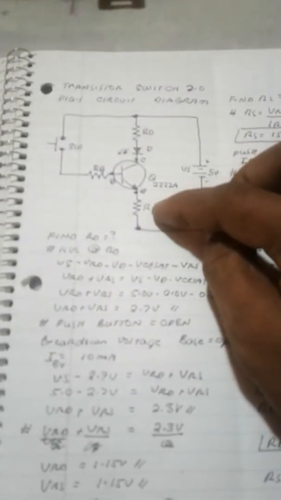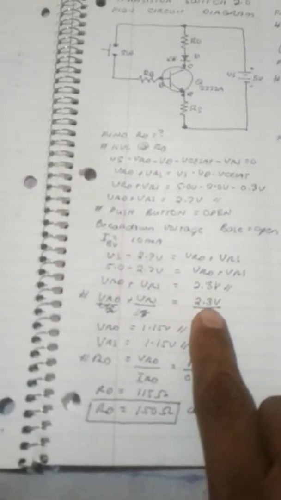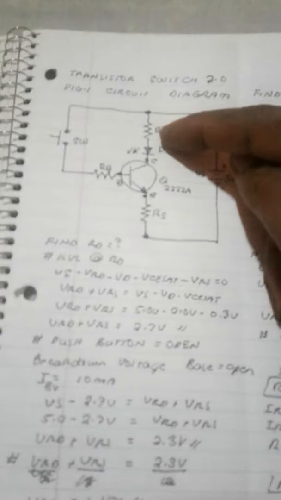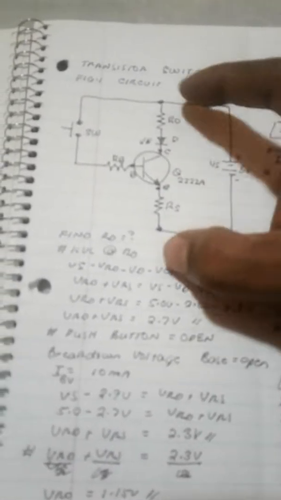Now we are going to divide that voltage, 2.3 divided by 2, which is 1.15. So 1.15, 1.15, 2 volts, 0.3 volts is equal to 5 volts.